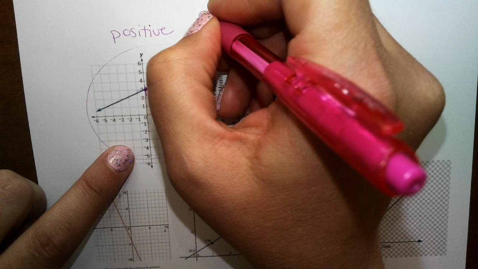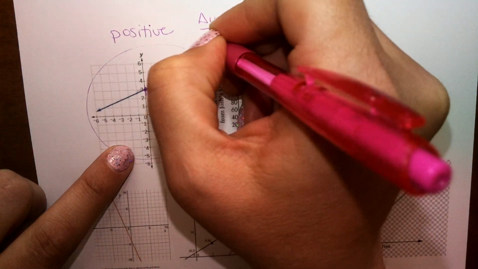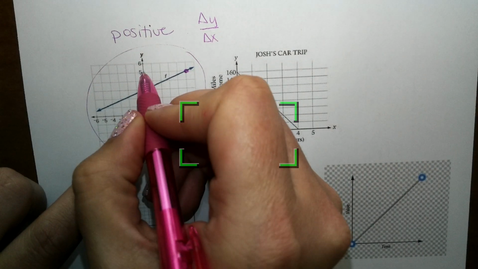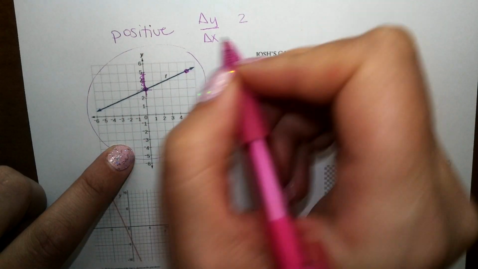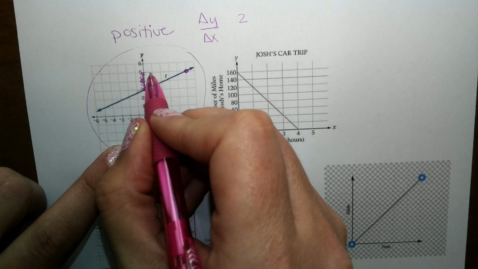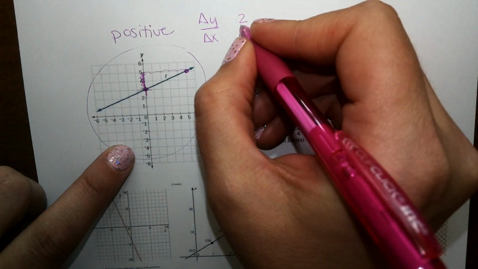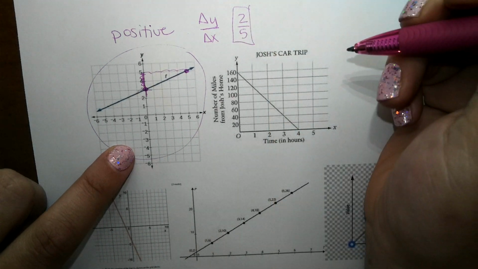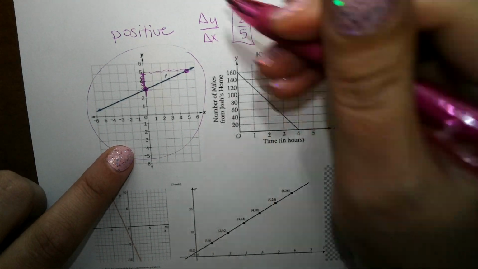Now remember, to find slope, it's the change in y over the change in x. So the change in my y values are 2, and the change in my x values are 1, 2, 3, 4, 5. I have to make sure this number is a positive number, which it is because I don't have a negative, and my slope is 2 over 5.